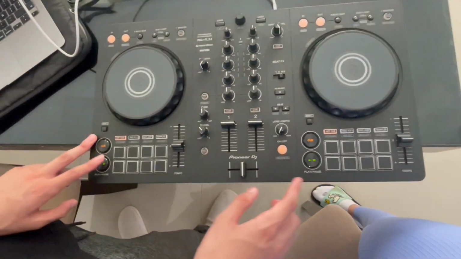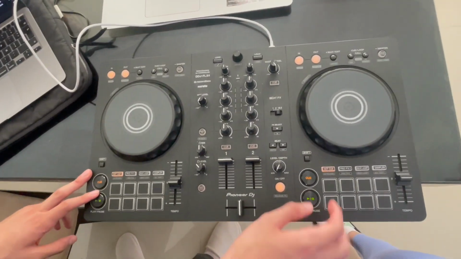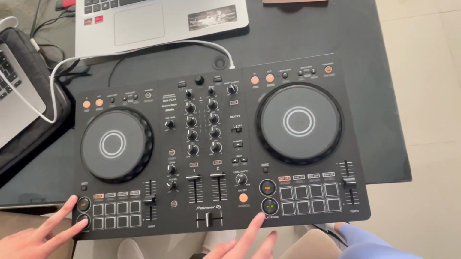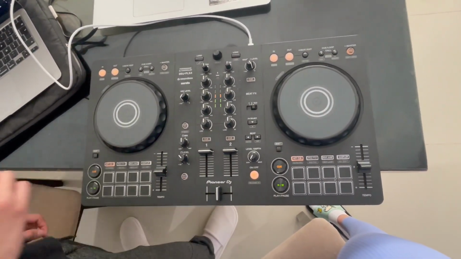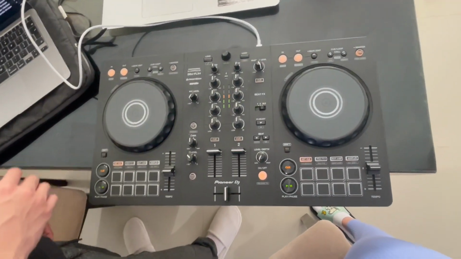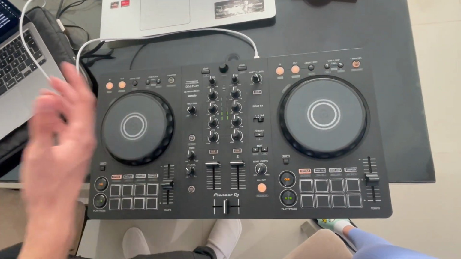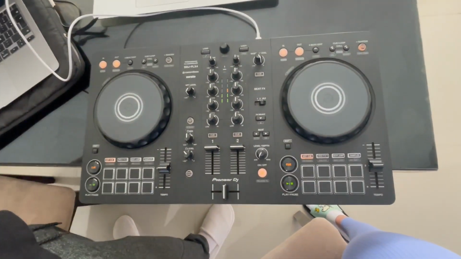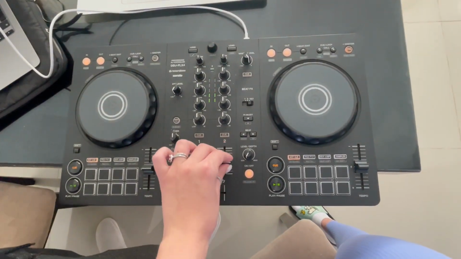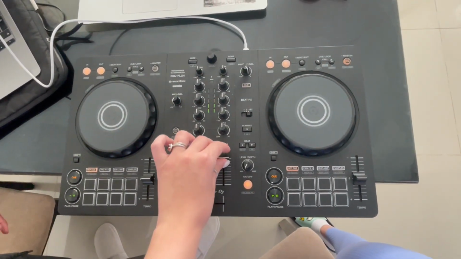Then when the other one is up too, you have 2 songs playing at the same time. It's another type of sound: one song, 2 songs.